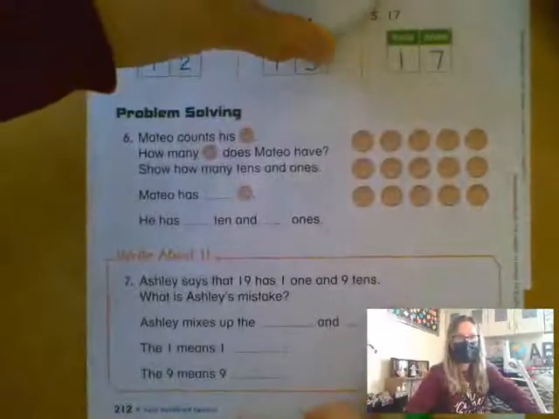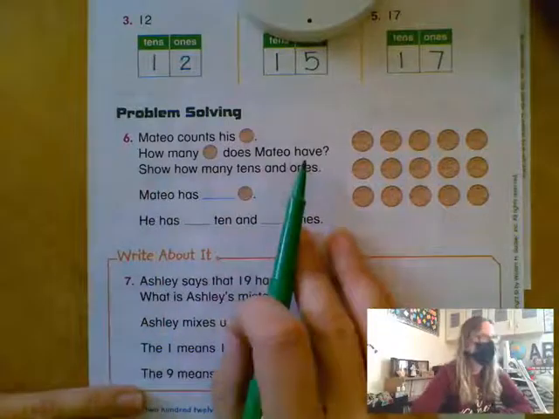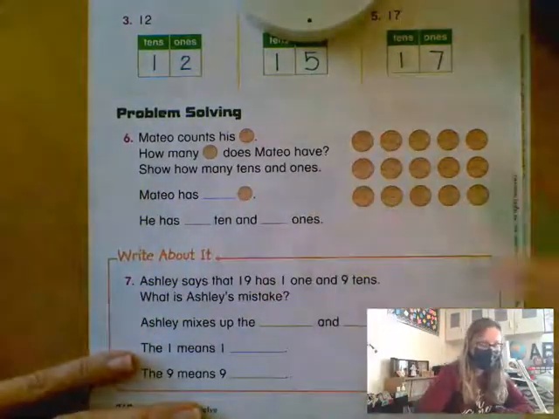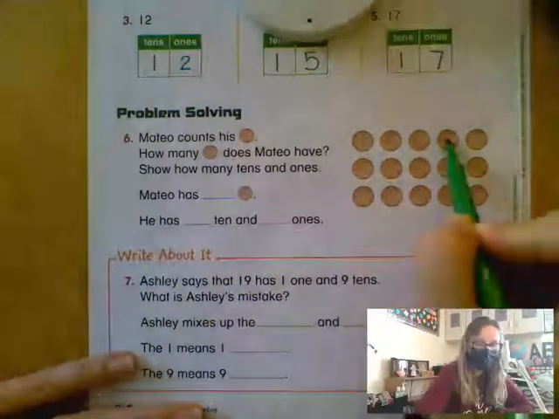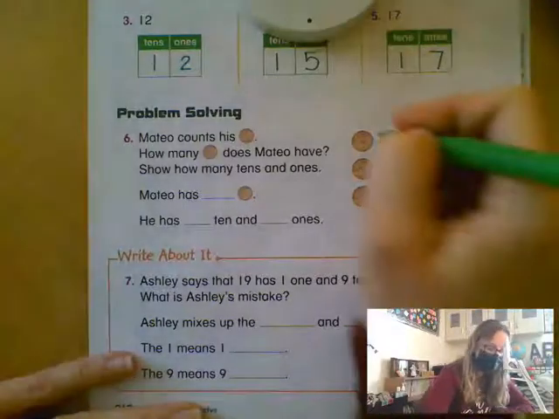Mateo. We're looking at number 6. It says Mateo counts his pennies. How many pennies does Mateo have? Show how many tens and ones. So we're going to count by 10s here. We got 1, 2, 3, 4, 5, 6, 7, 8, 9, 10. So I'm going to circle the first 10.